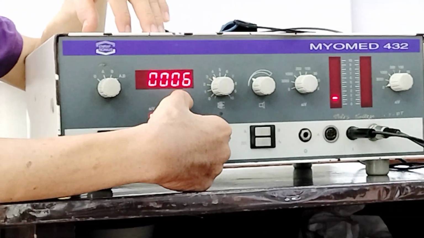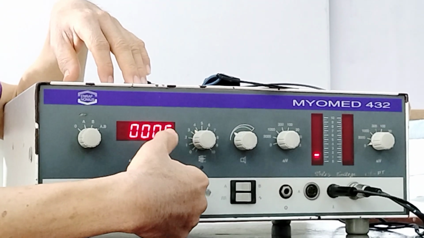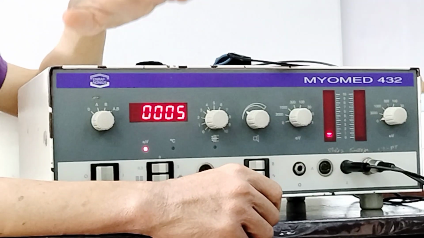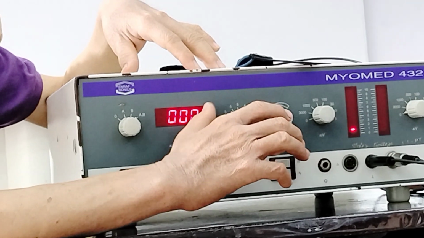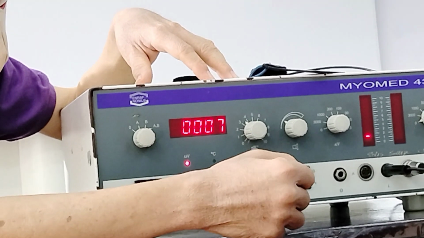But if channel B is greater, let's say channel B is 12 and channel A is 7 microvolts, 5 will also appear, but with the horizontal bar here. Okay.